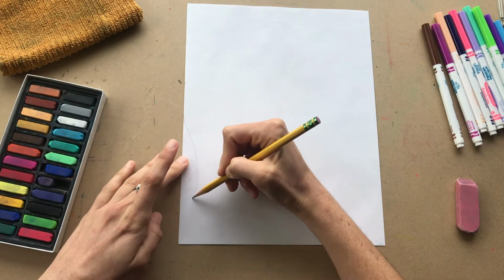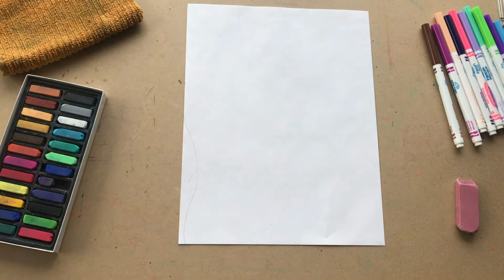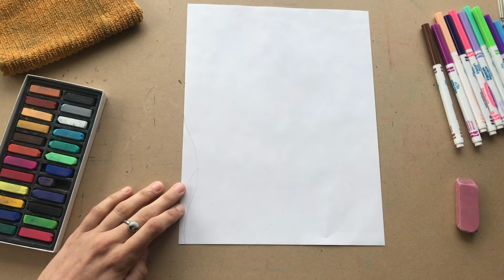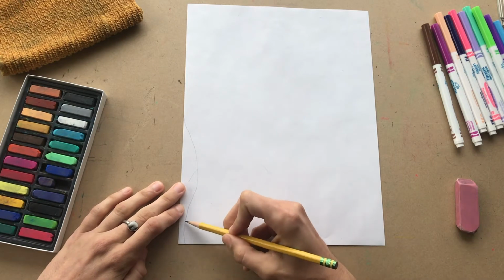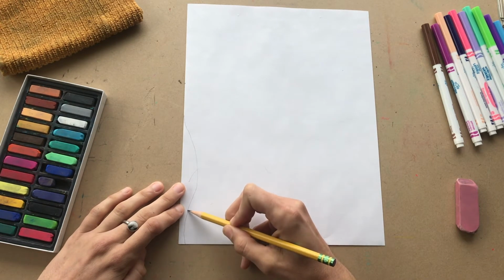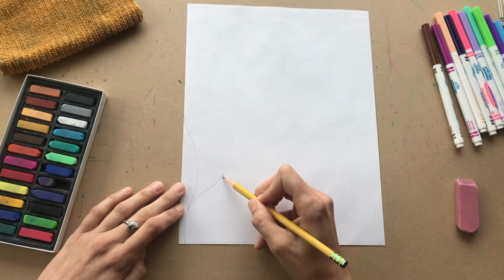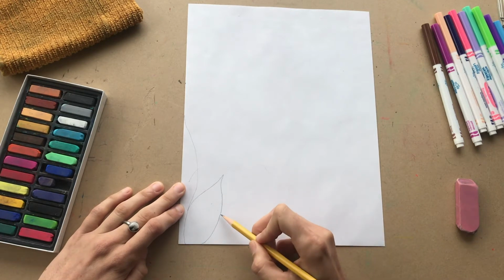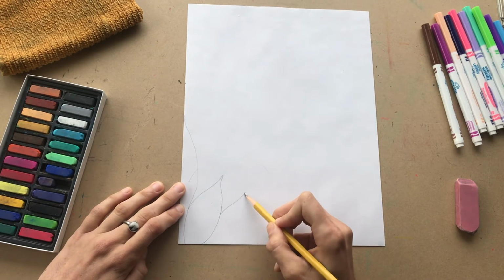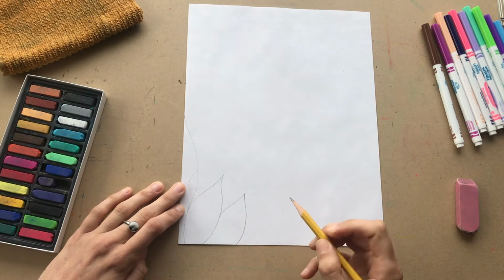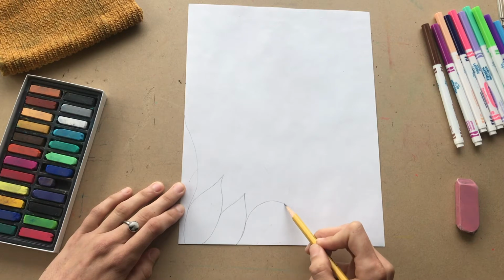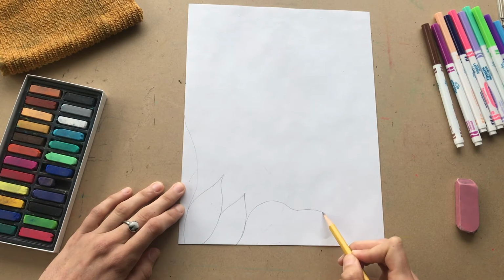Starting at the left-hand side, I'm going to draw a curved line that comes out and then back in like this, almost like a long, thin, backwards S. Now, I'll draw a small leaf with one curved line that comes to a point and then back down to the bottom. Great! Now let's draw another very similar leaf right next to it. And then next to that, I'm going to draw a longer, skinny leaf that kind of curves down like this.